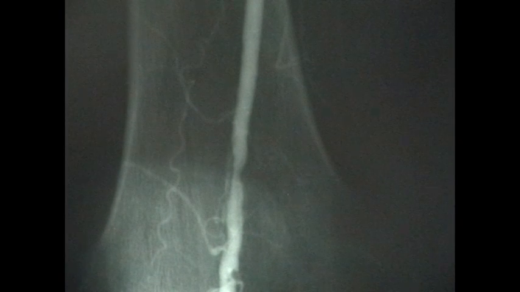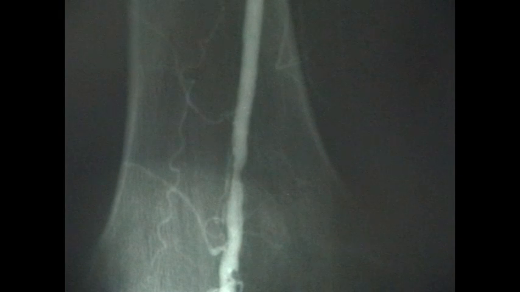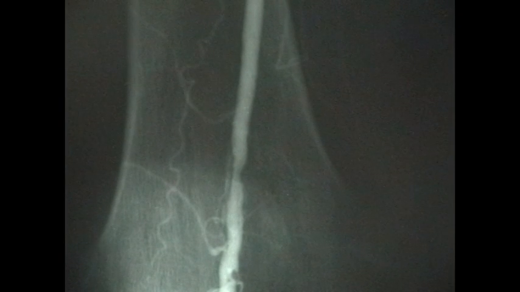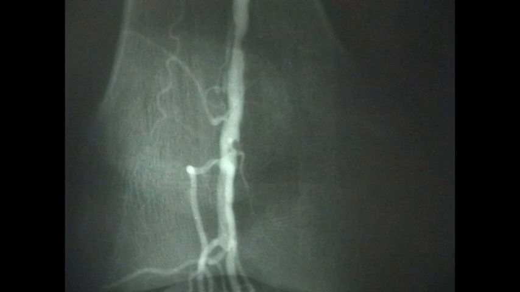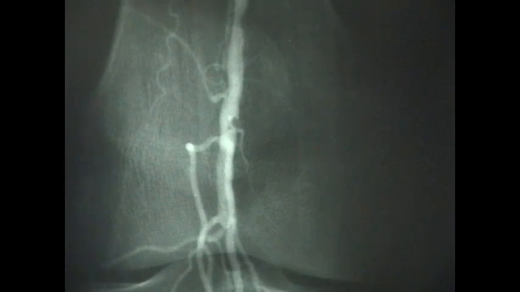As we go further down, I think you can see here there's a more severe narrowing of the artery, and this is presumably due to atheromatous plaques pushing in from both sides into the lumen of the artery, resulting in arterial narrowing. You can see other intrusions into the artery there.